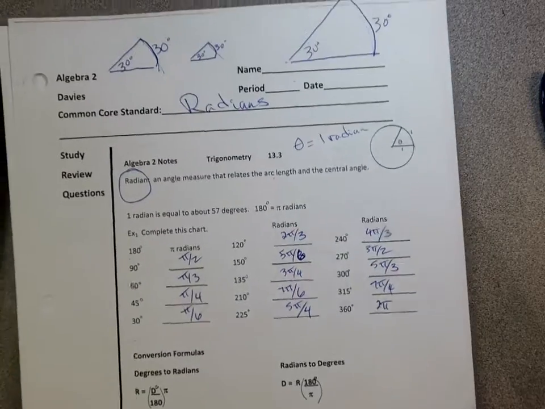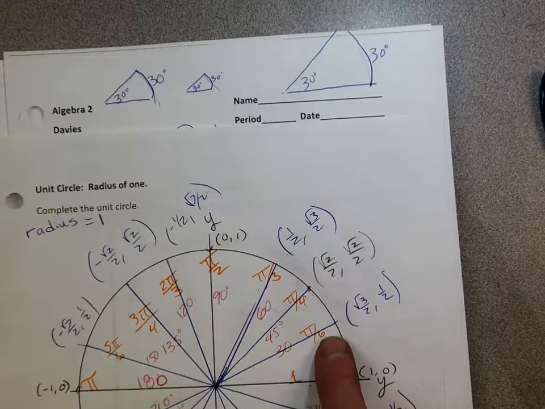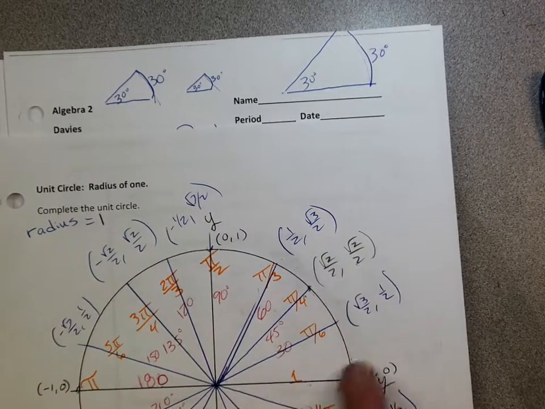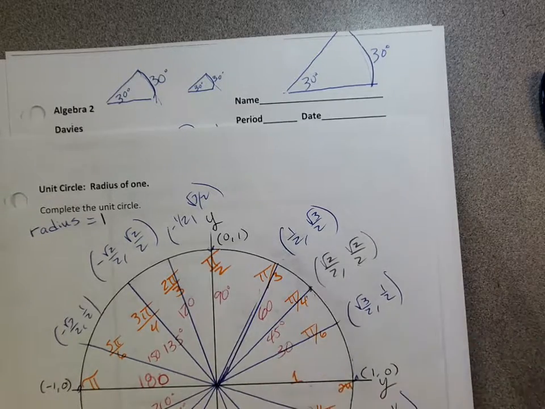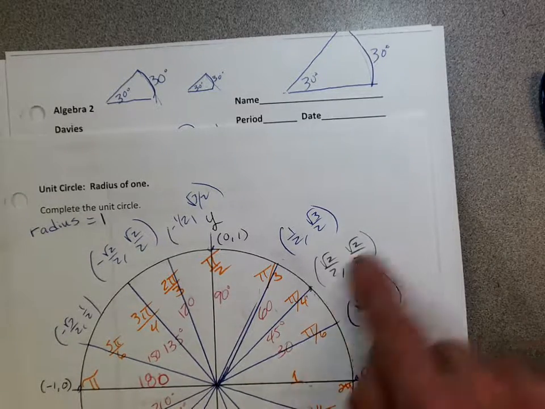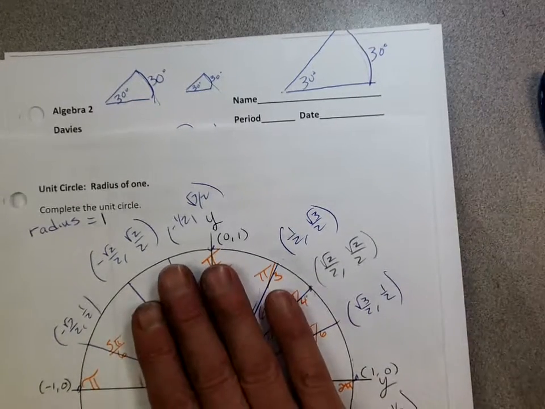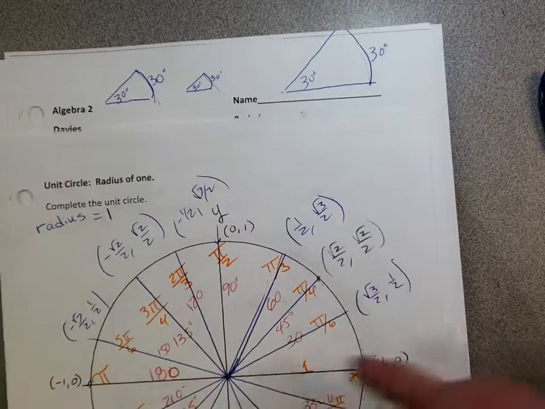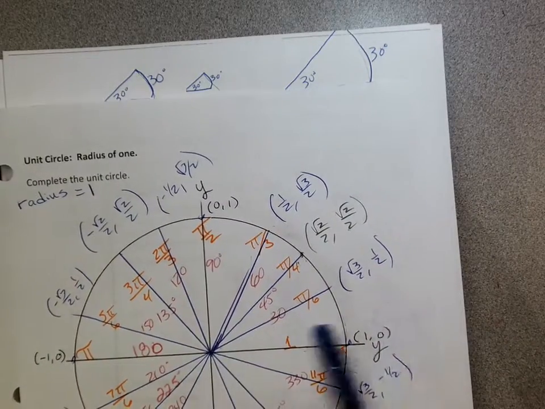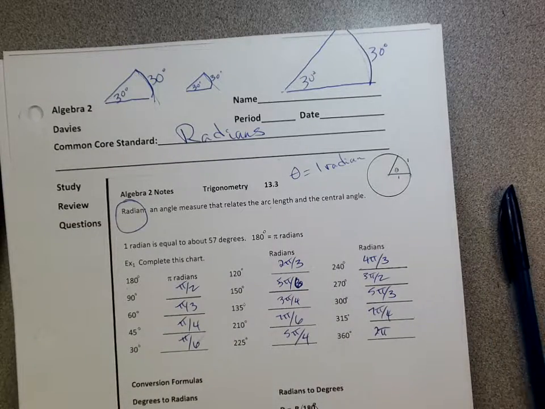Now, what about this? If I go to my unit circle, I've got my 30 degrees, my 45, but I don't have all of them. If I drew a 10 degree angle in here, if I drew a 20 degree, it would get way too crowded. You guys agree? Way too many angles. This is enough already. But if I wanted a 10 degree angle, I've got to have some kind of conversion because I've got too many.